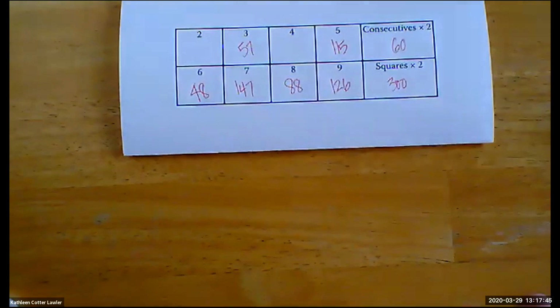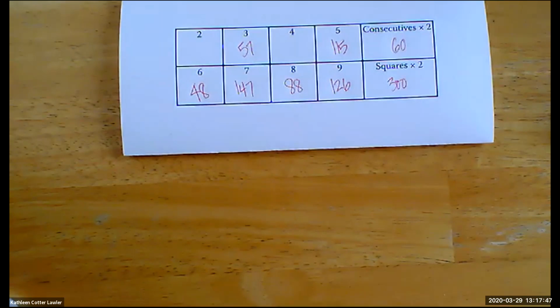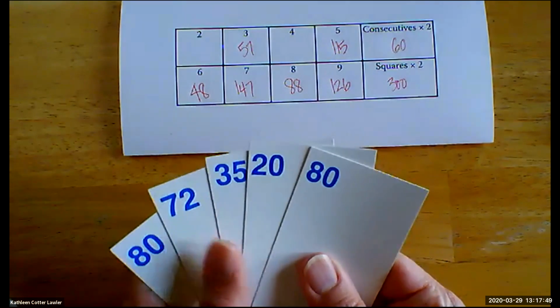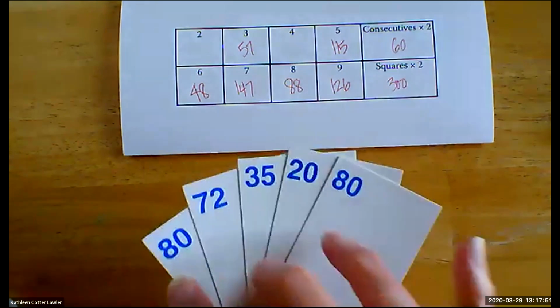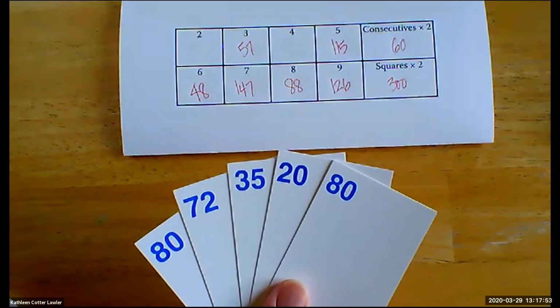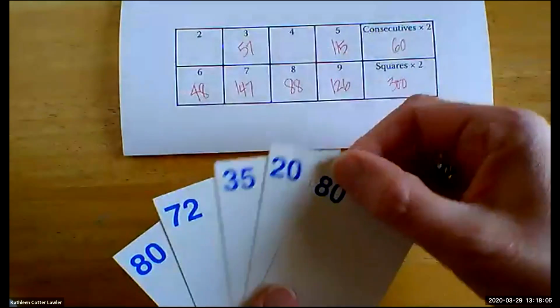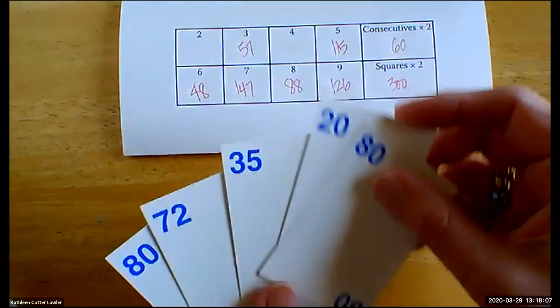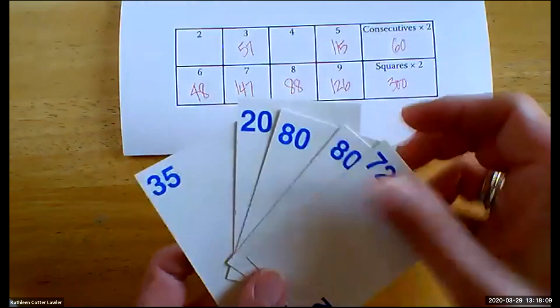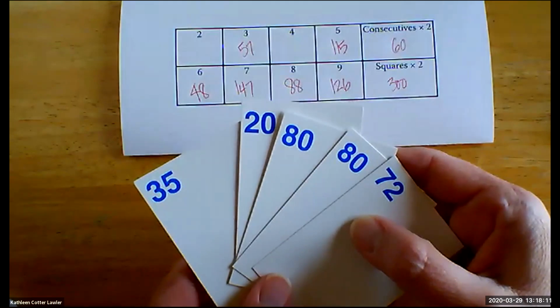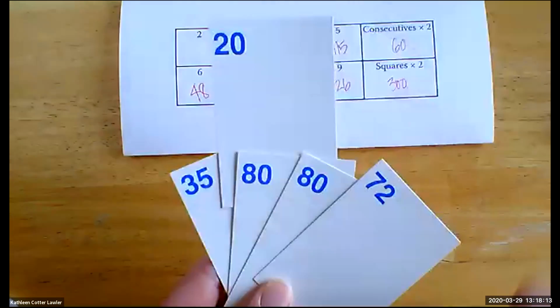Okay, next one. Oh, let's see. What can we do with these guys? Got two 80s. Only thing I can do is 4s and 2s. Well, 2s, again, they can only come up. So even though all of these would be 2s, we only go up to 10 times 2. So the only one would be this. Oh, that's not very exciting.